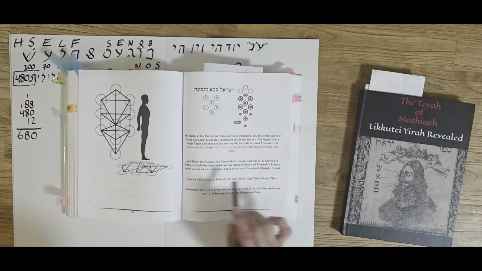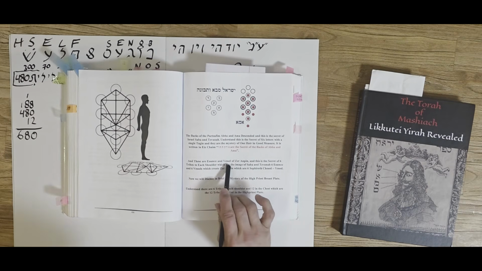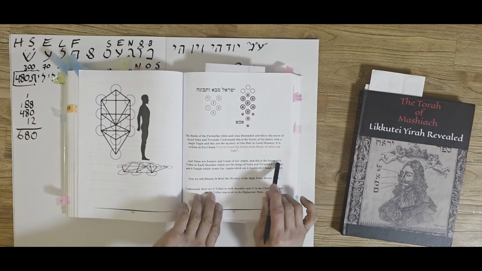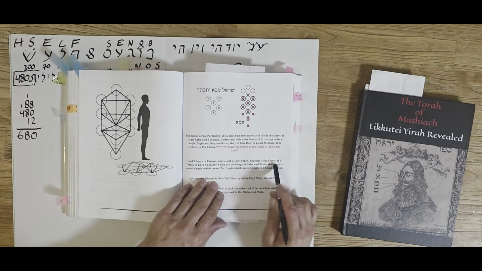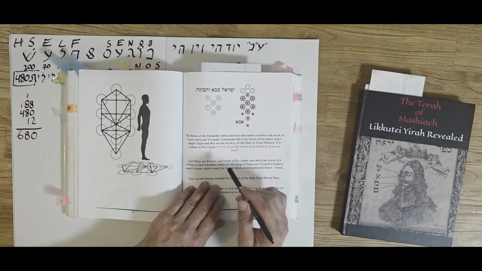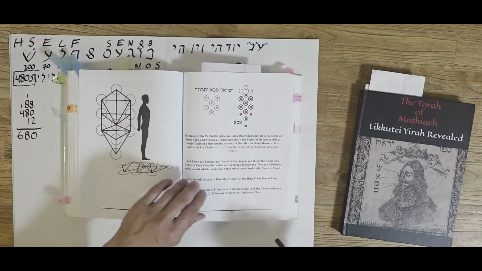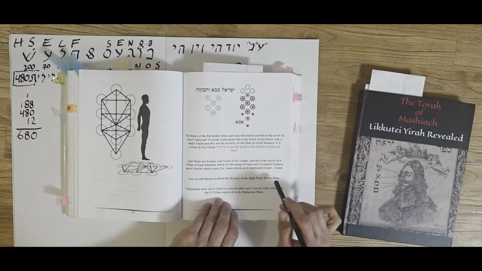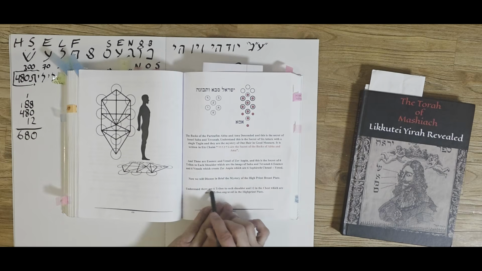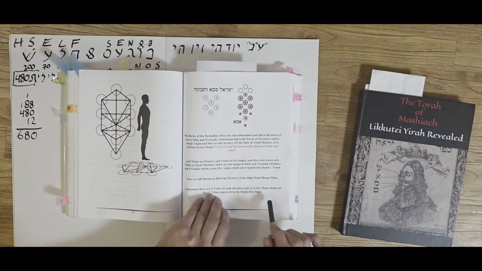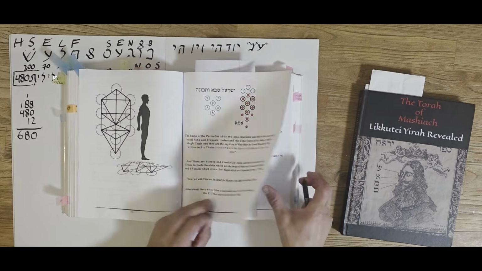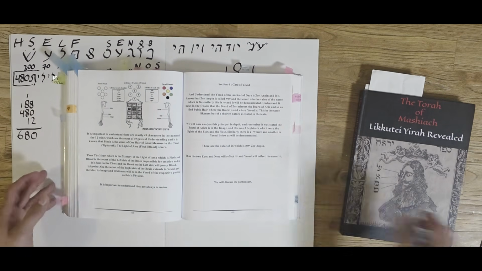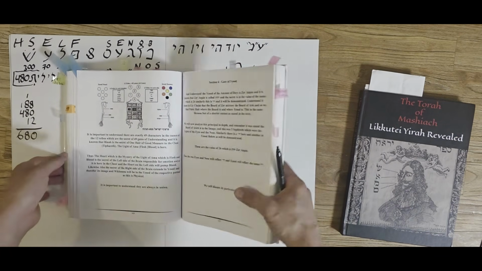But here comes, and these are essence and vessel of Zeir Anpin, and this is the secret of 6 tribes to each shoulder, which are the image of Saba and Tevuna, 6 essence and 6 vessels, which create Zeir Anpin, which are 6 sefirot Chesed to Yesod. And then understand there are 6 tribes to each shoulder and 12 in the chest, which are the 12 tribes engraved in the high priest's breastplate.